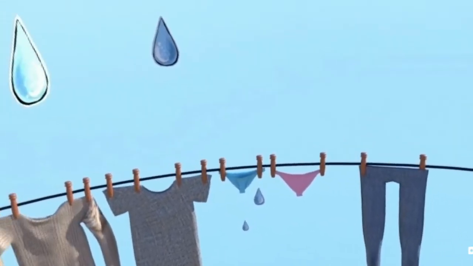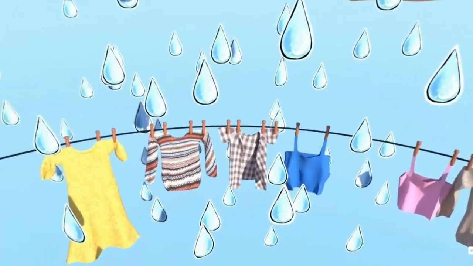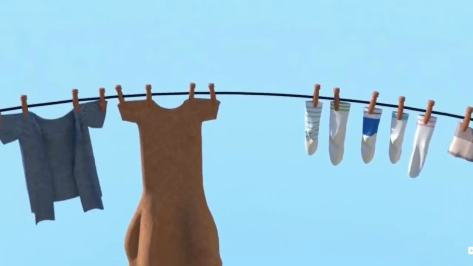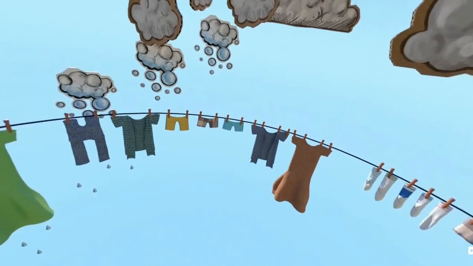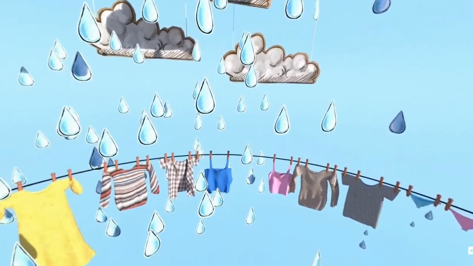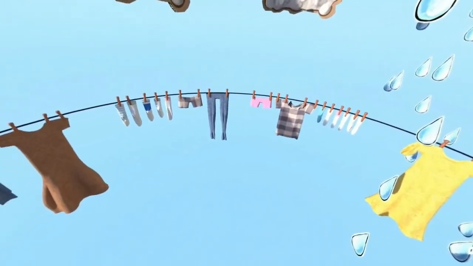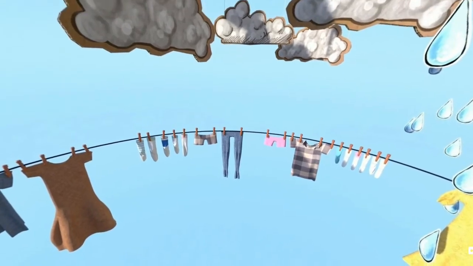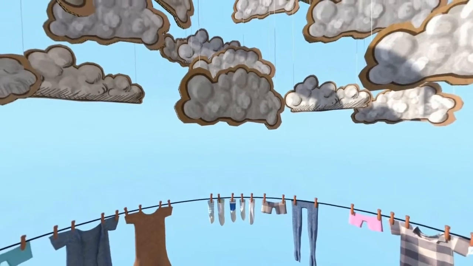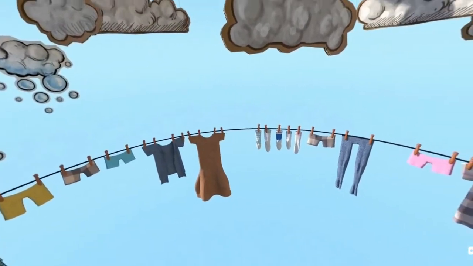Underwear? Wait a minute. What does this have to do with the hydrosphere? We got socks. We got pants. We got dresses. What's happening? What might this have to do with the hydrosphere? Clothes hanging out to dry. So the reason we've got clothes hanging out to dry here is we're going to talk a little bit about the water cycle.